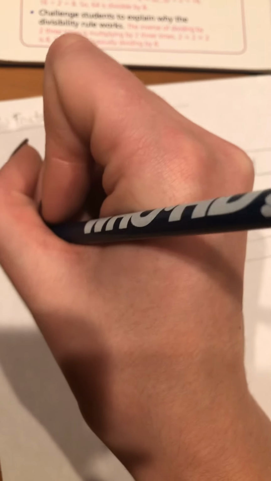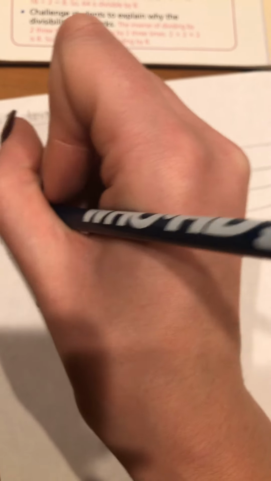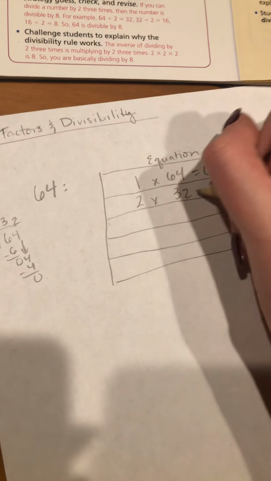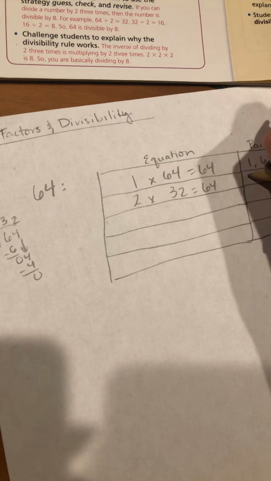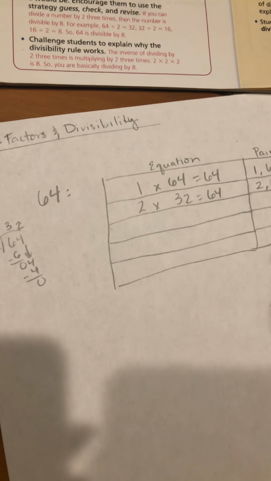So I'm going to do 64 divided by 2. 3 times 2 is 6. 0, bring down my 4. 2, 4, 0. So 2 times 32 equals 64. So my factor pair is 2 and 32.